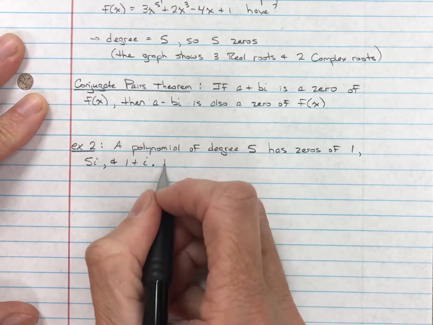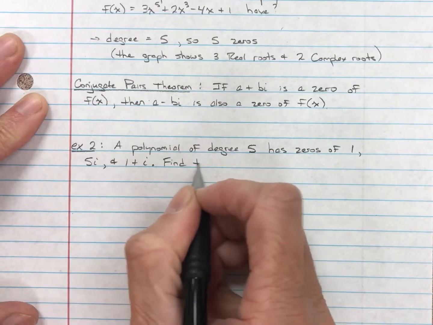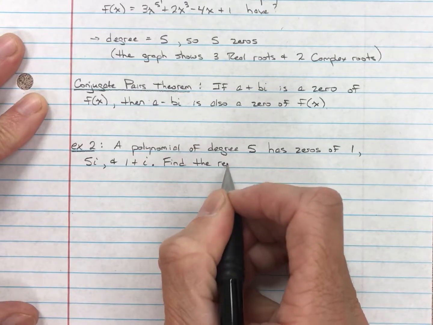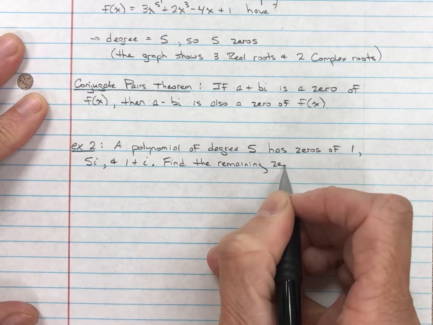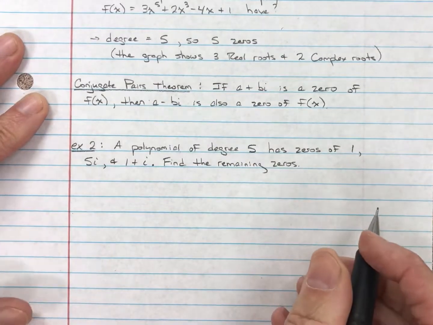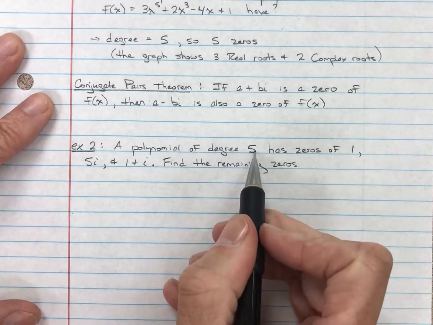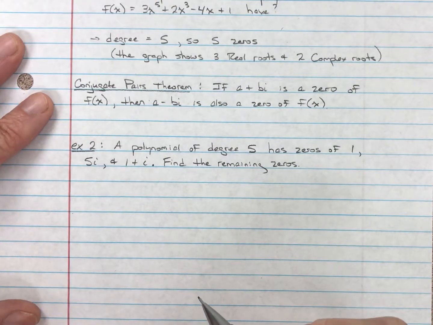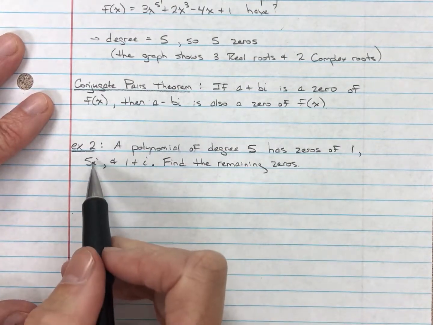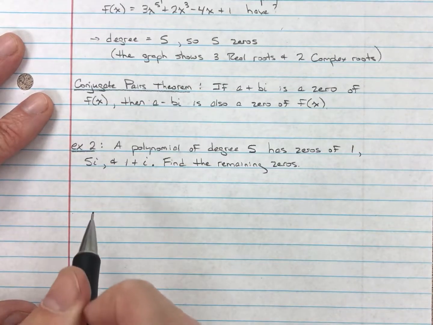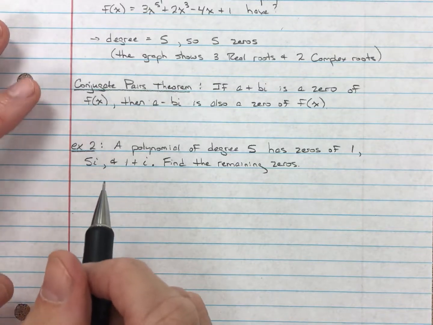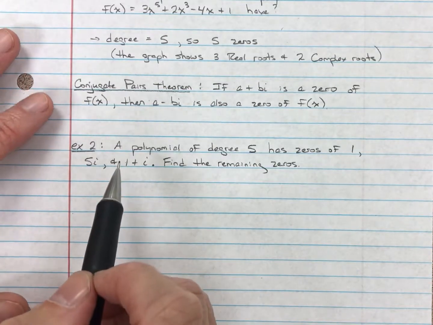Find the remaining zeros. Okay, well, what do we know? We know it's a degree 5. We have 5 zeros. And we know that every complex imaginary root, its conjugate is also a root. So they should be listed.